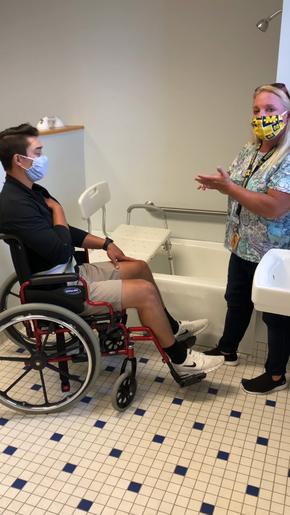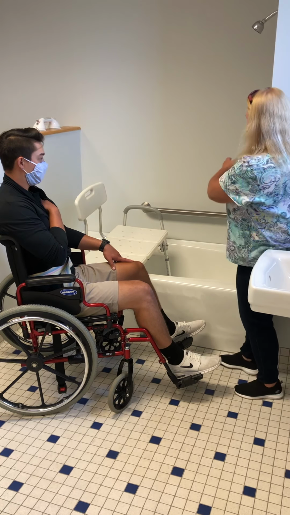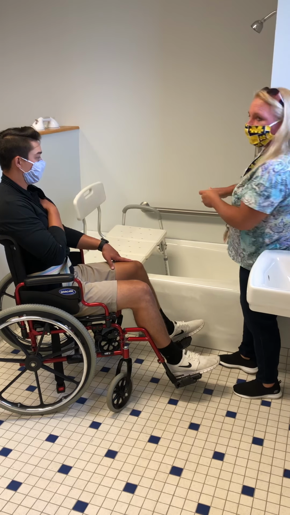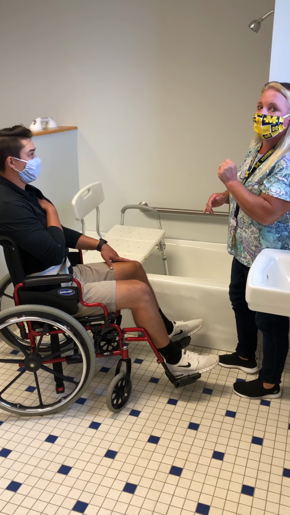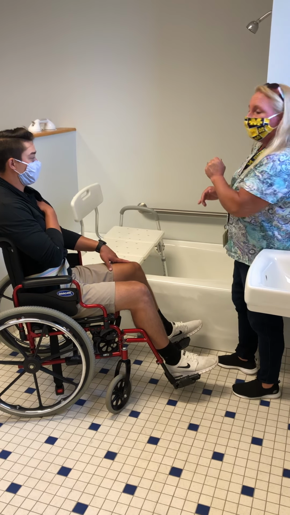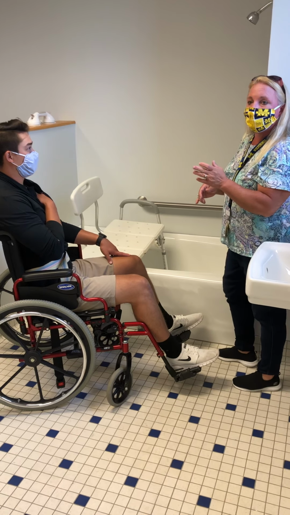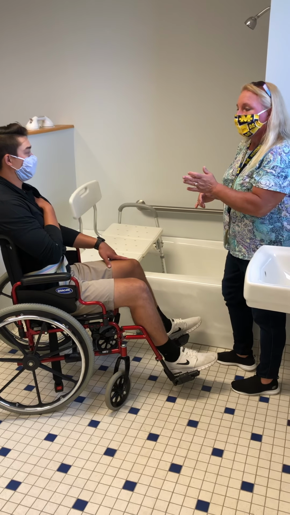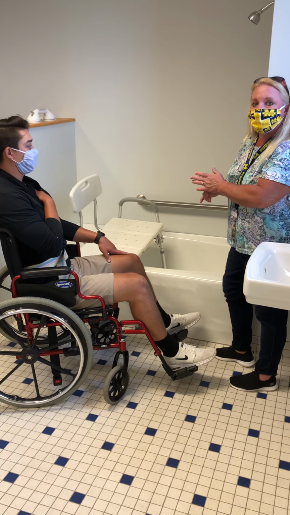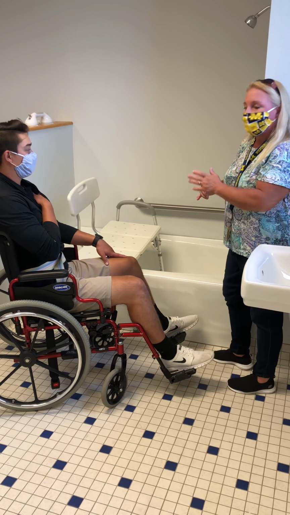So different modifications that we might have to make for patients would be to have grab bars available. They should be installed professionally. As rehab professionals, we do not volunteer to do that. If, God forbid, it comes out of the wall and you have installed it, you are now liable and responsible for any injuries the patient may incur. So we need to be mindful of those types of things.